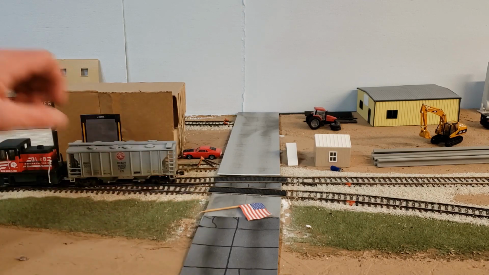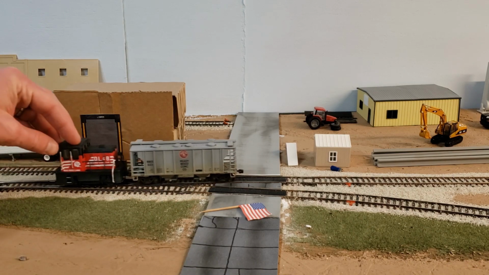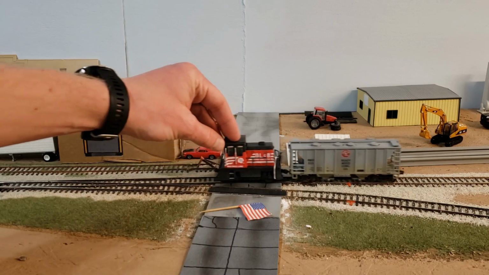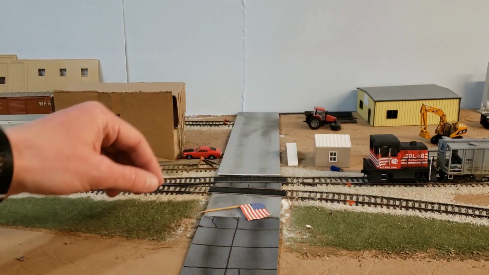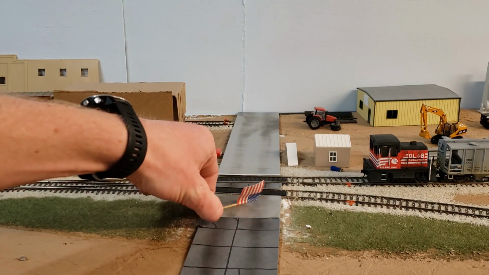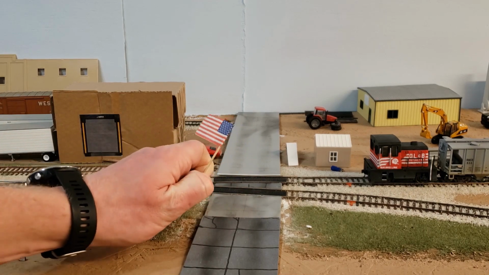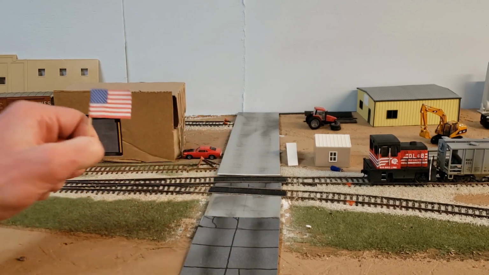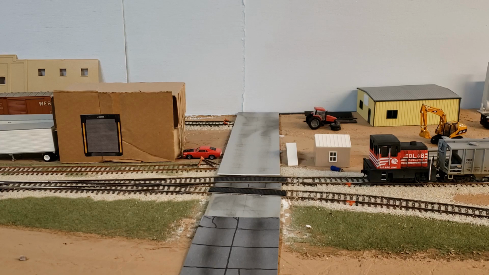So then once the flag is in place, the crew can reverse shove through the crossing just like that. And then after the movement is done, the conductor picks up the flag, and the street can then be used for automobiles again. So that's a pretty simple way, and I think it's kind of cool, because it adds some interesting operations elements to it too. And you get some more hands-on stuff for the crew.